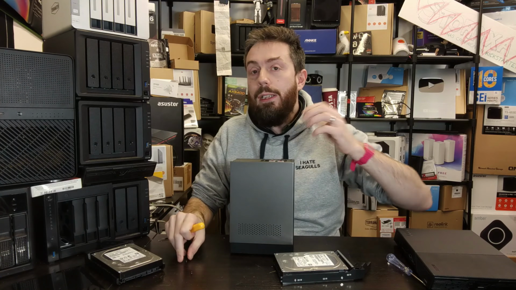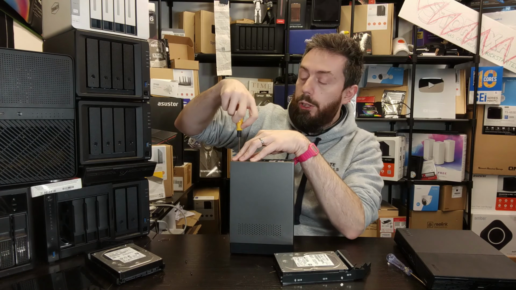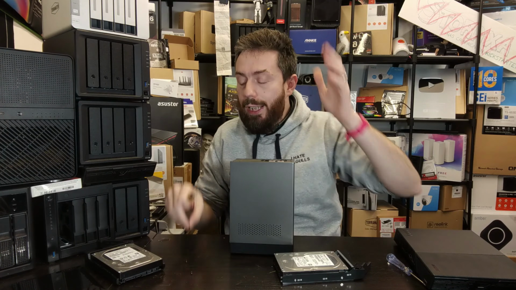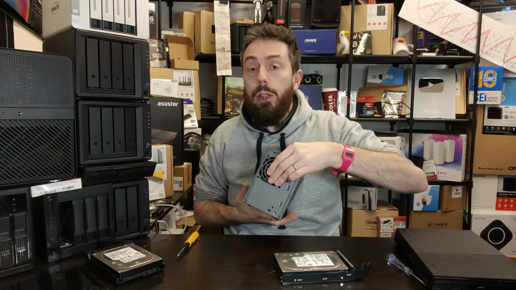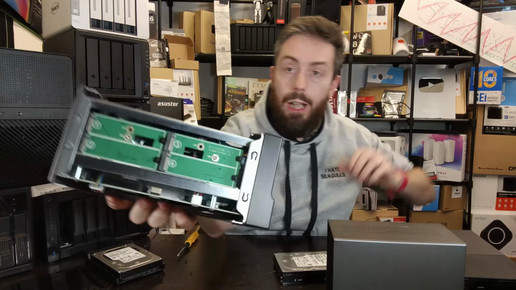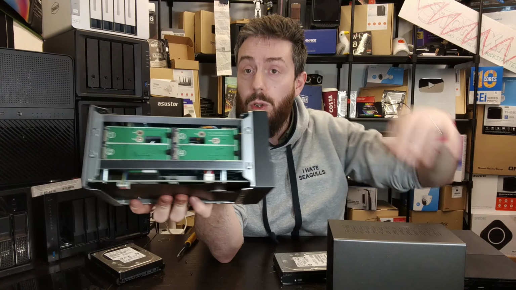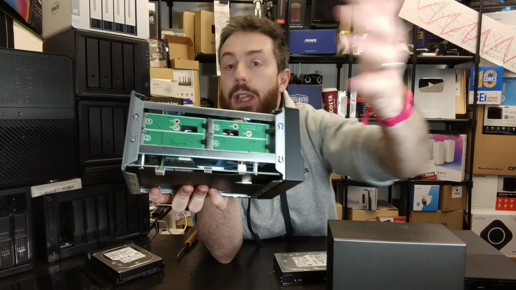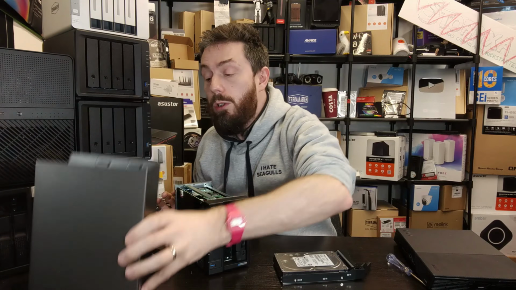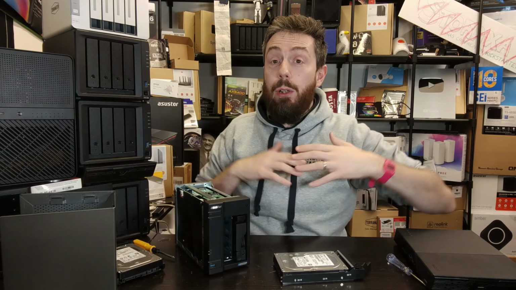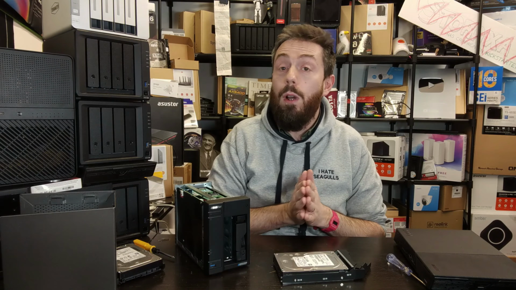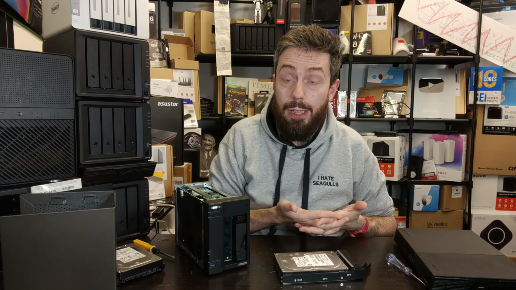Those M.2 NVMe's can be used for caching, which allows faster uploads and downloads of specific files in the case of read caching, or you can use them as storage pools. Indeed, you can even use them as both. So much like the installation on the Flashstor, you can install M.2 NVMe's in the available slots inside this system. And if you use them for storage pools, you'll be able to have faster data transmission on those areas of storage, which is also beneficial for things like containers and virtualization.